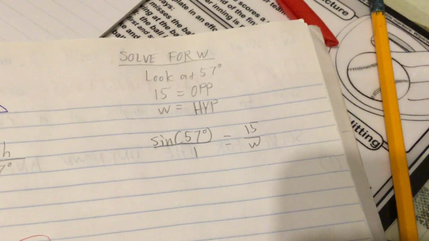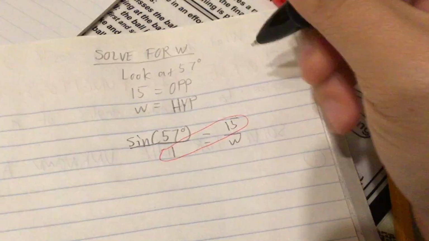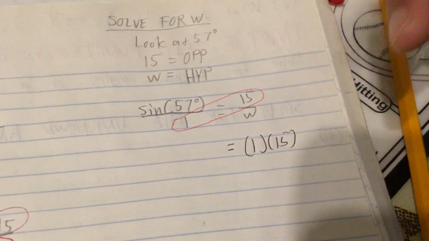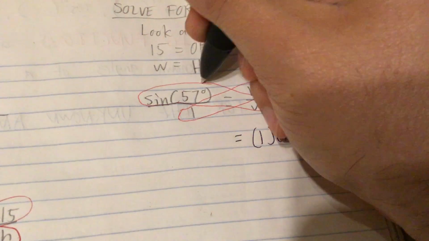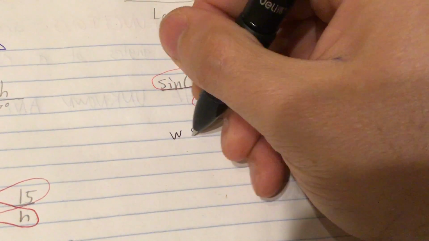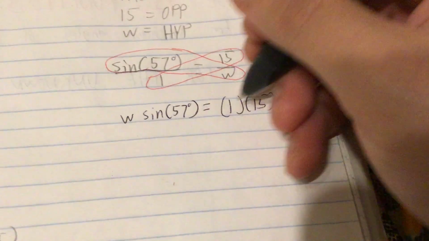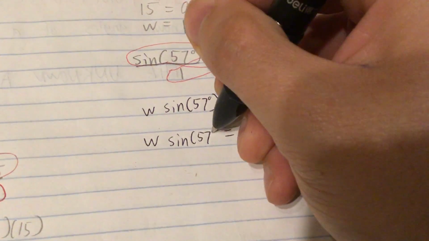So now I'm going to use 1 times 15 and W times the sine of 57 degrees. So 1 times 15 is 15. So 15 equals W sine of 57 degrees.